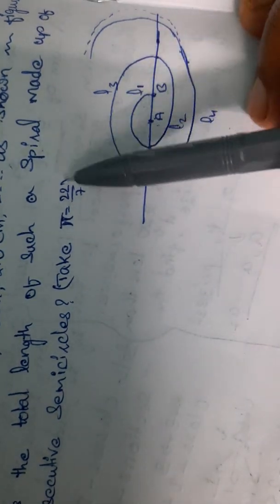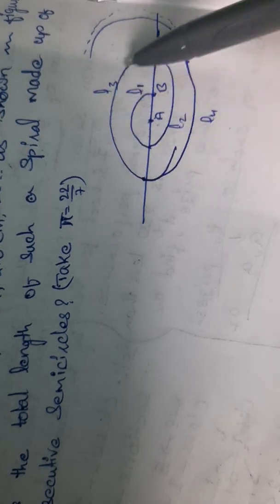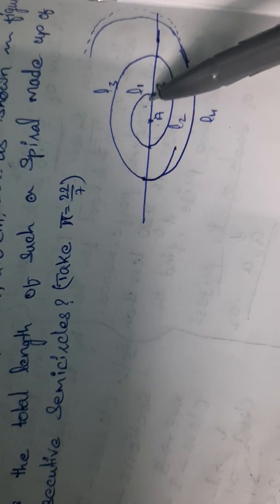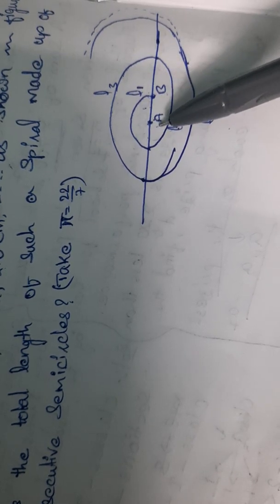We have to find the length of this spiral. Okay, the spiral is in the form of semicircles. The semicircles' center is at A.